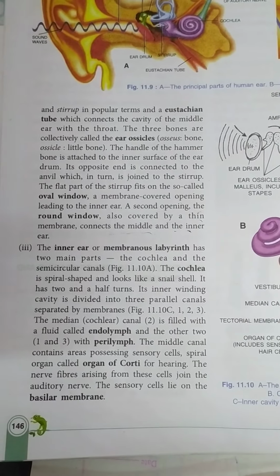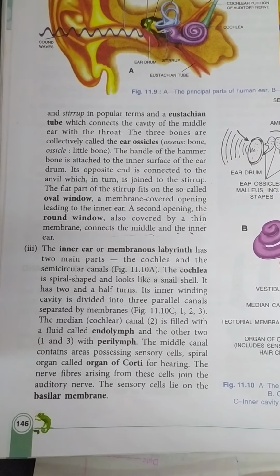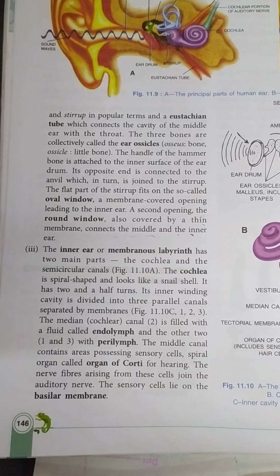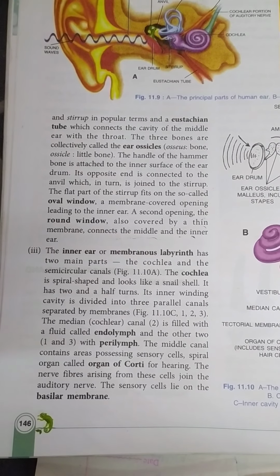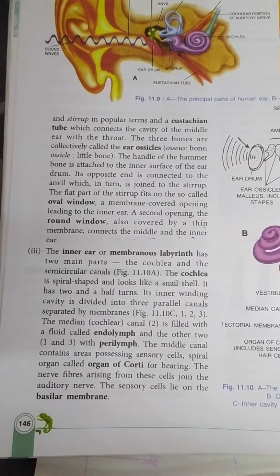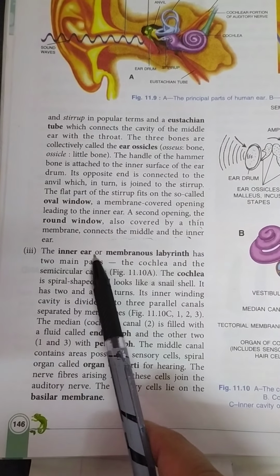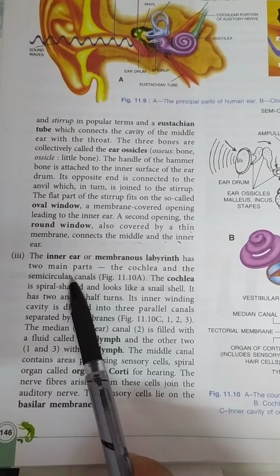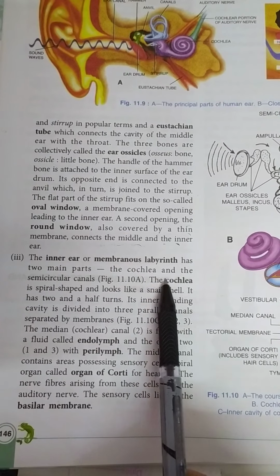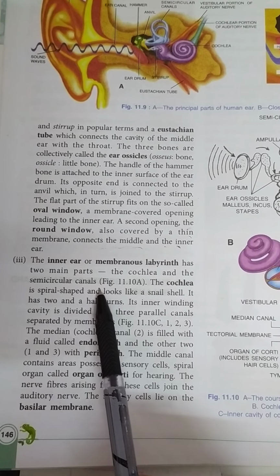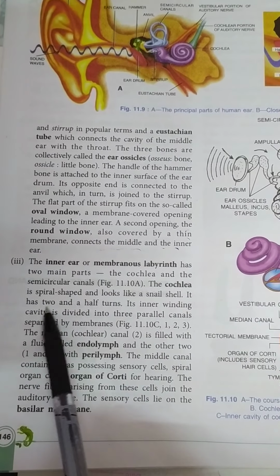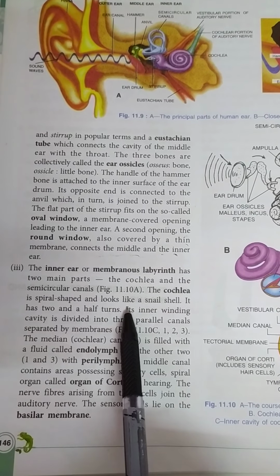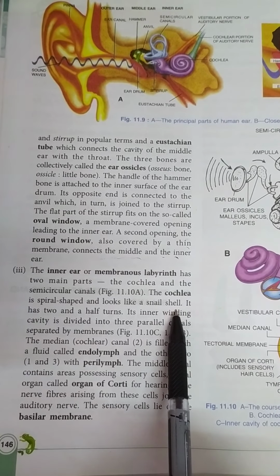As I told you, the parts of the inner ear are the semicircular canal, utriculus, sacculus and cochlea. So the inner ear or membranous labyrinth has two main parts, the cochlea and the semicircular canal. The cochlea is spiral shaped and looks like a snail shell.